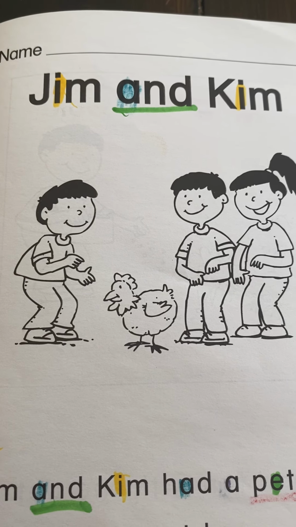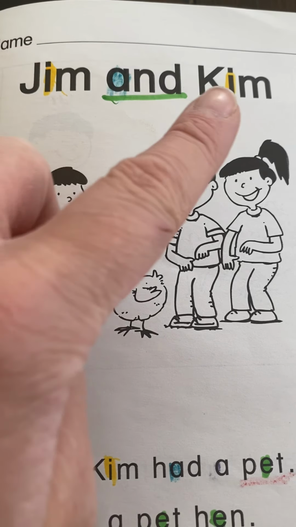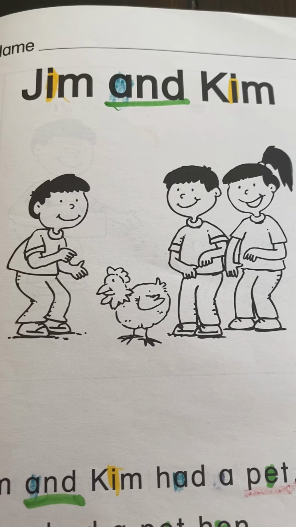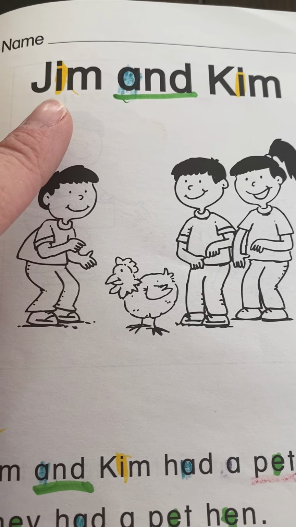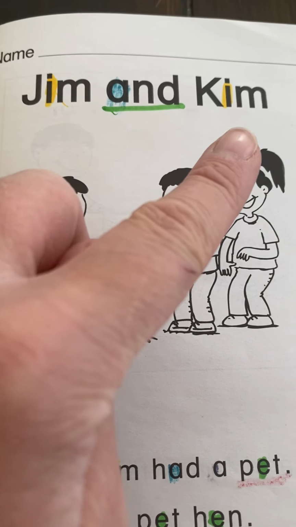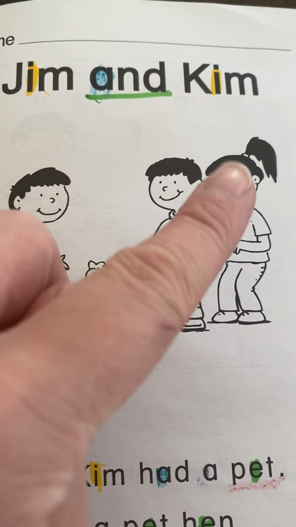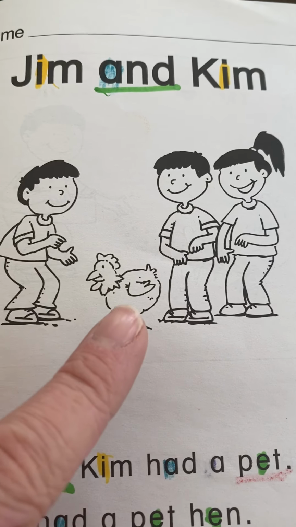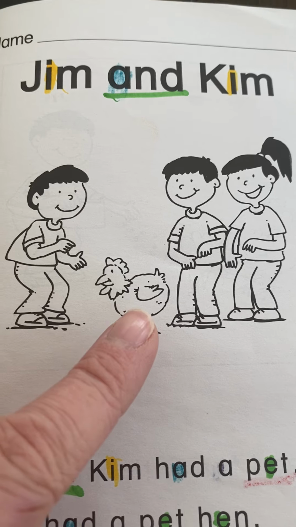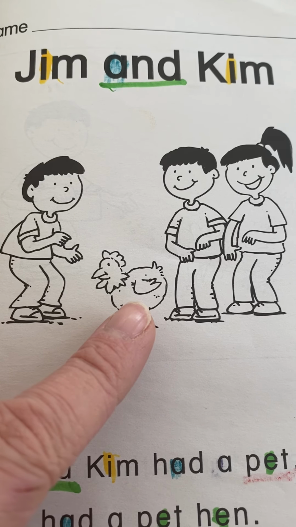So right away in the title we can instantly see two names of characters that are going to be throughout this story. Jim is a masculine name, a name for a boy. Kim is a feminine name usually, and it's a name for a girl in this story. We also see a picture of an animal. Do you know what animal this is?